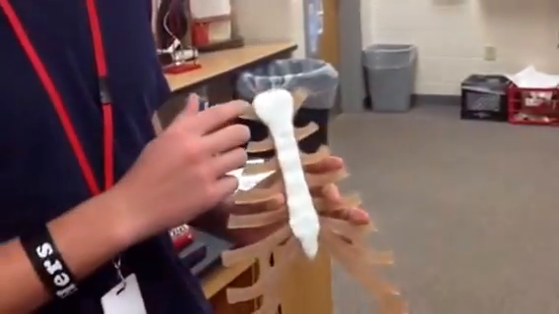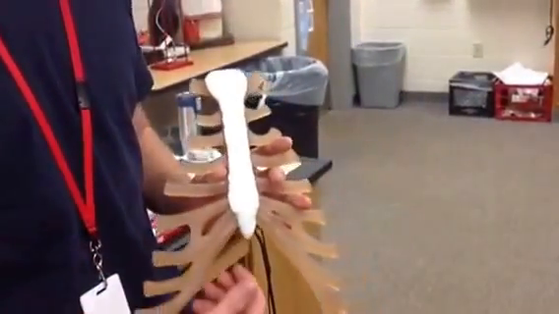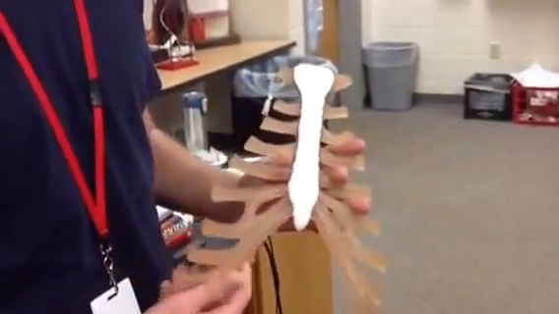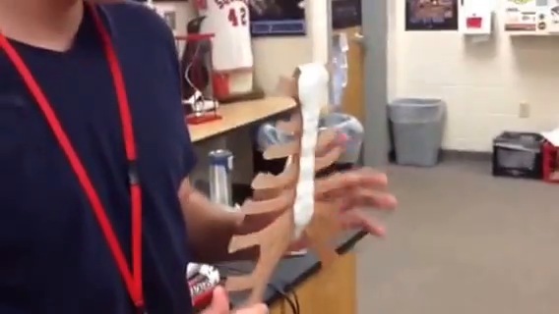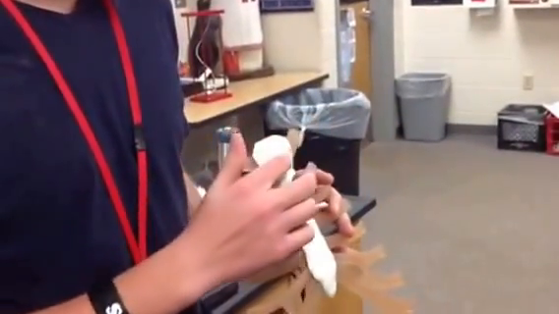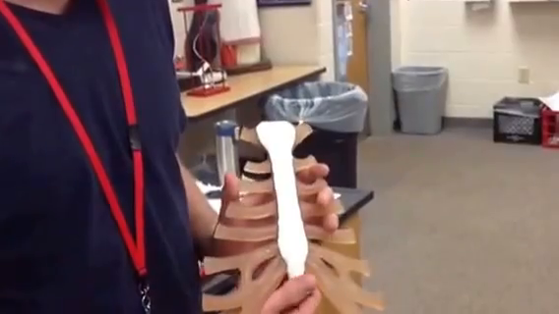Sternum. This is the manubrium. And this is the xiphoid process. Okay. Sternum. Manubrium. And xiphoid process. Now go.